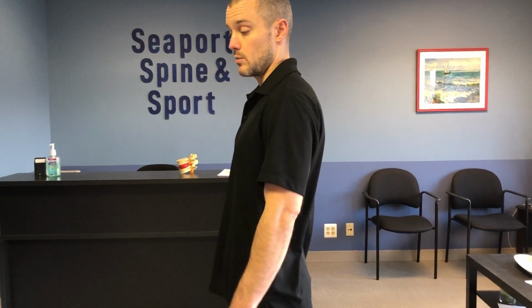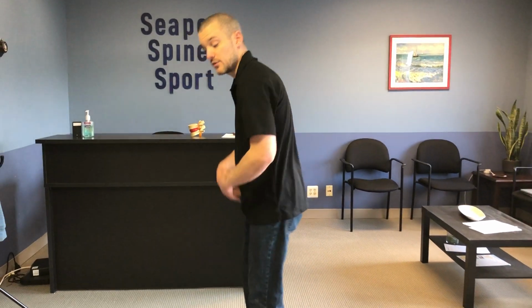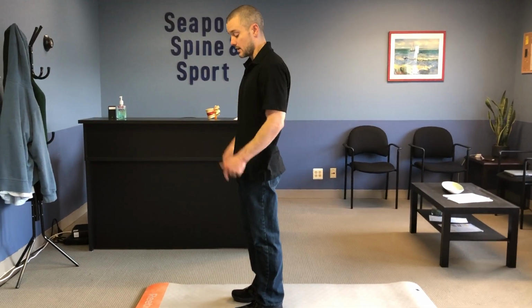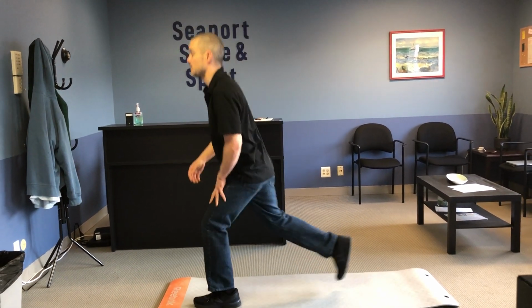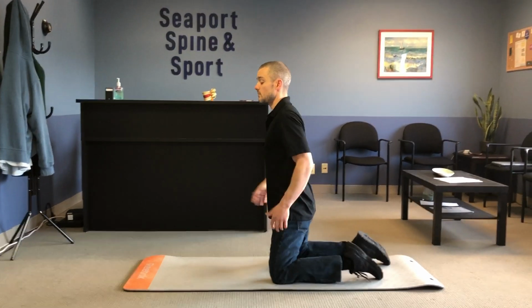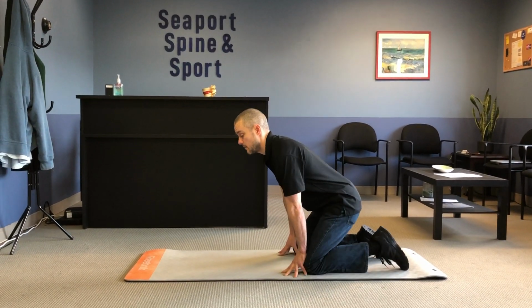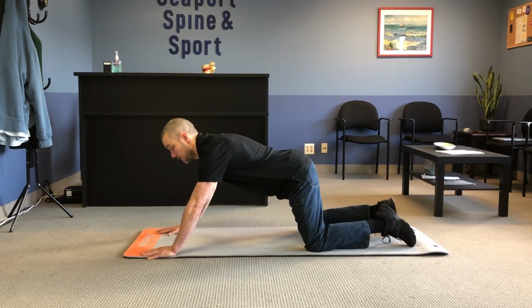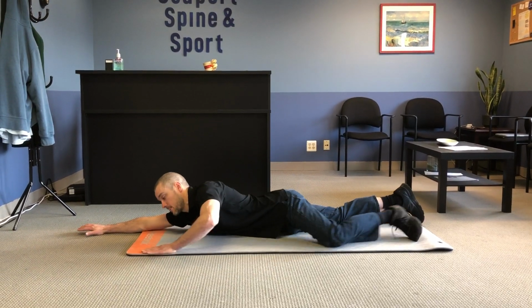So start from standing. You're not going to want to flex the spine again. If you are flexion intolerant, you don't want to round the low back going from upright to laying down. So instead use a lunge pattern like this. Go onto your knees, do a hip hinge, and then walk the hands out. And then extend on one side, extend on the other.